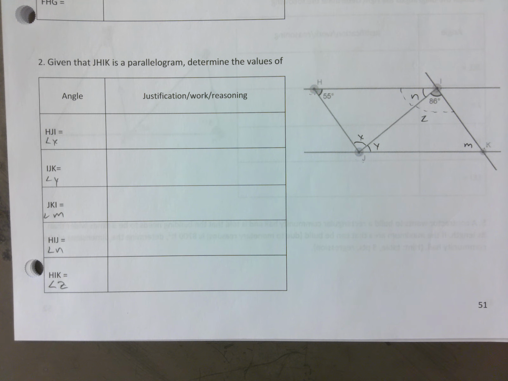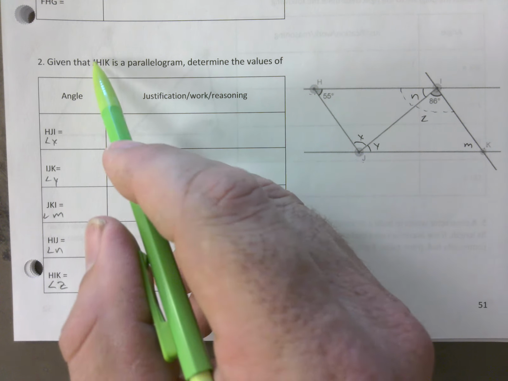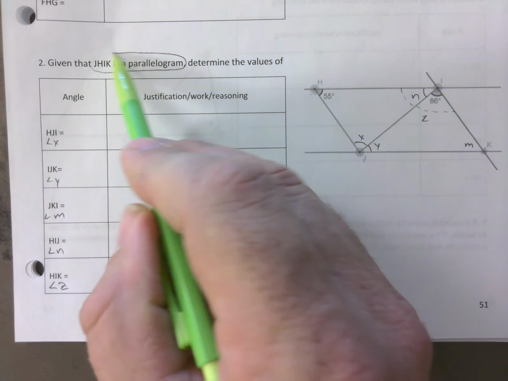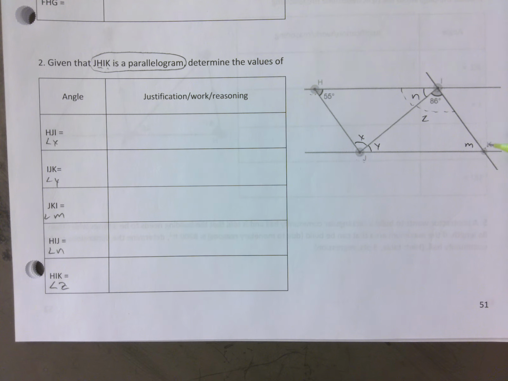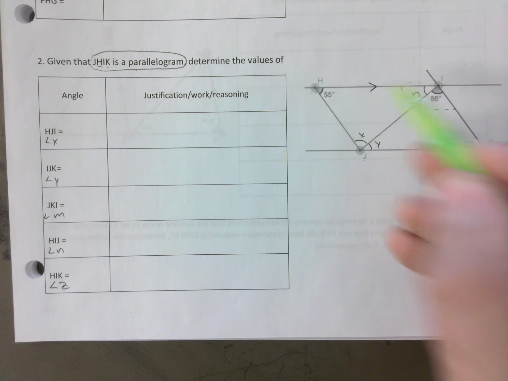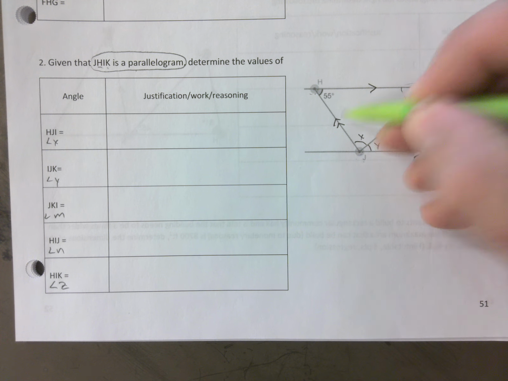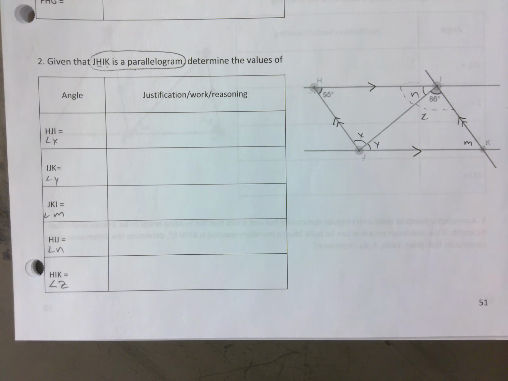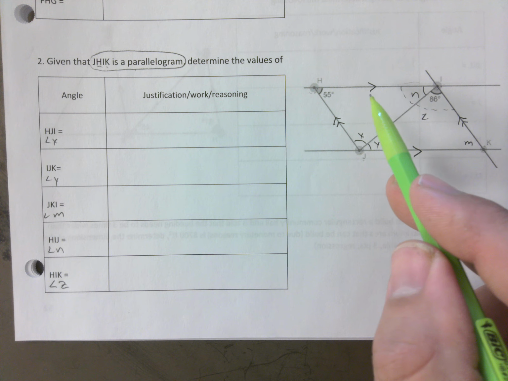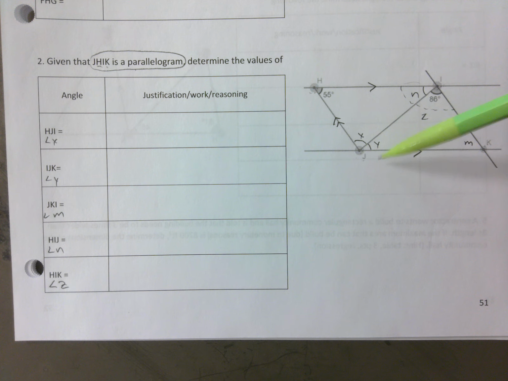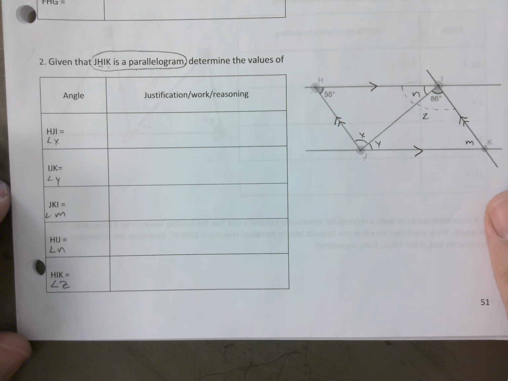All right, so now I can start. What do I know? I know that JHIK is a parallelogram. That is gold. That tells you that these two lines are parallel, and that these two lines are parallel. So you can jump this way using those 4 angles, and you can jump this way using those 4 angle pairs. That's why that is gold, okay?